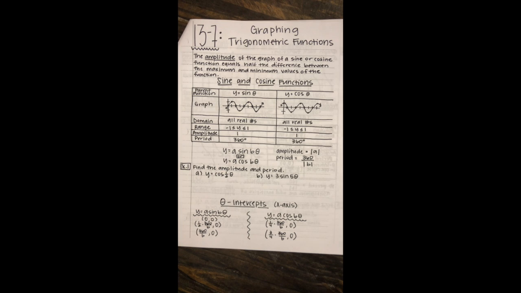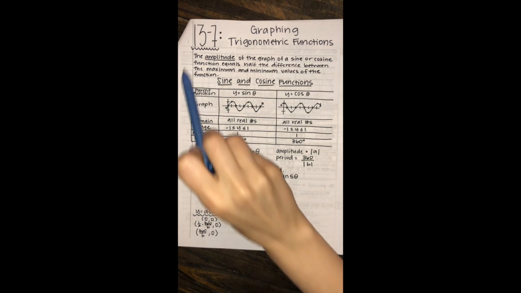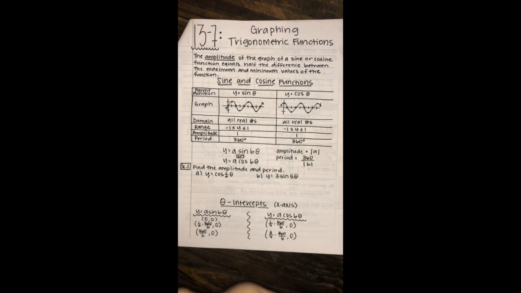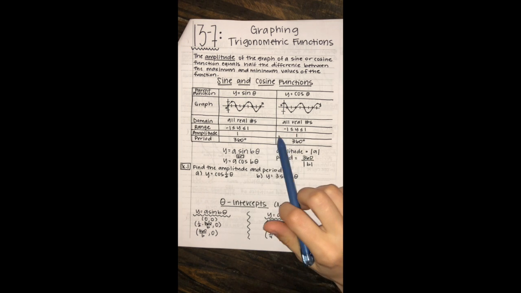13-7 is on graphing trig functions, so I'm just going to kind of read through this real quick with you. The amplitude of the graph of a sine or cosine function equals half the difference between the max and the min. So remember, difference is subtracting and then half of that. And I have a chart here. This chart will be helpful to look at.